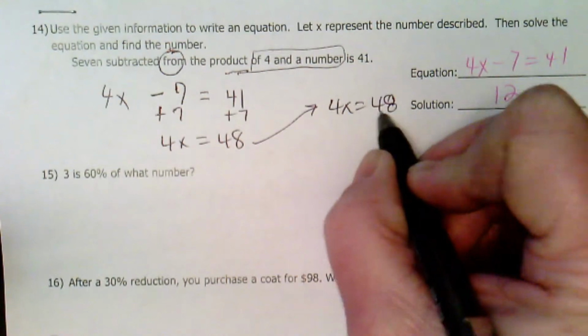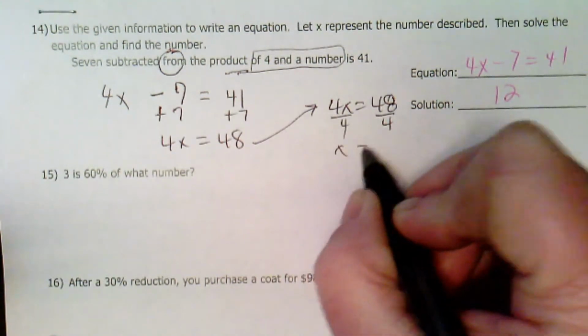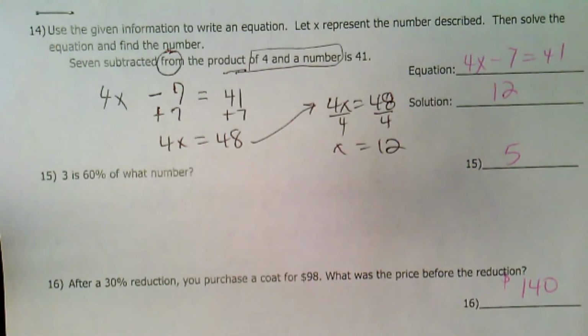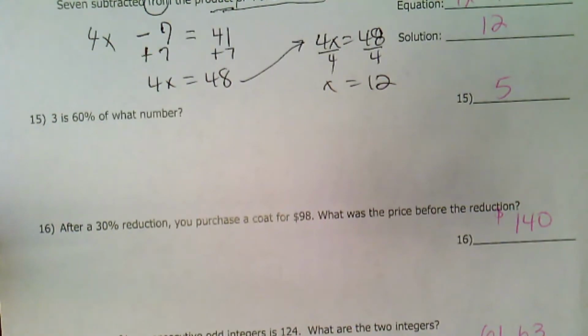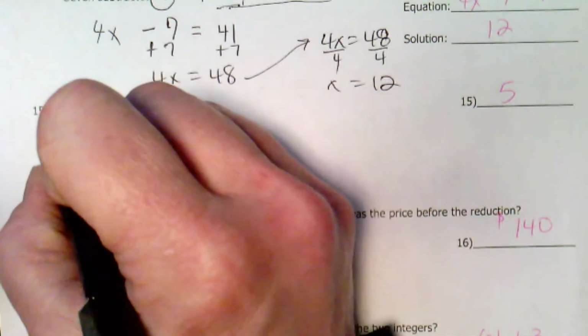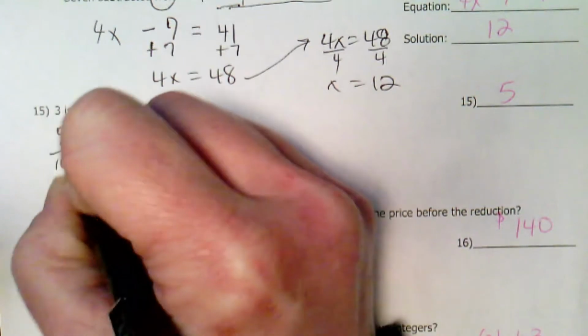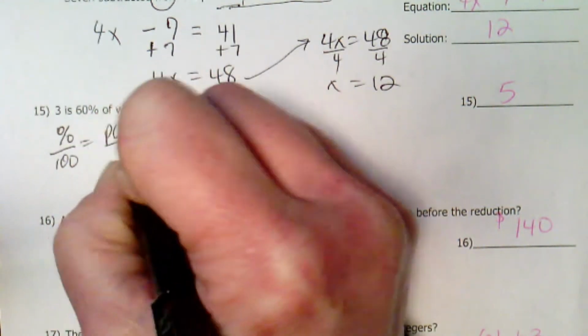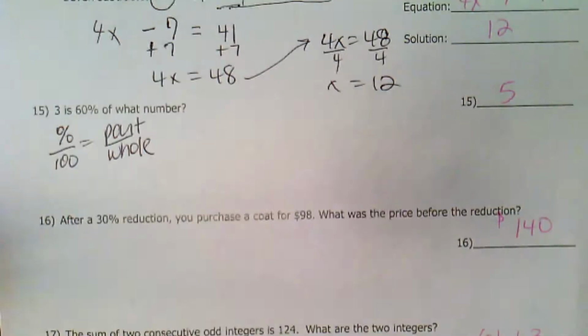Divide by 4. Right, number 15, 3 is 60% of what number? So if you just don't remember this, as stated in other videos, I'm not a big fan of A equals PB. Too hard to remember what A, P, and B equal.